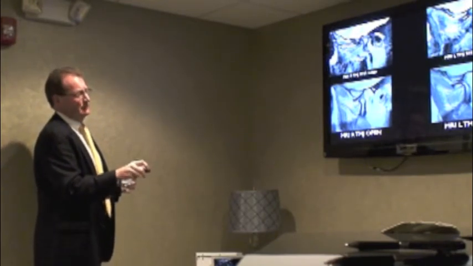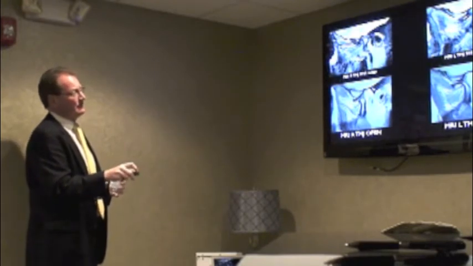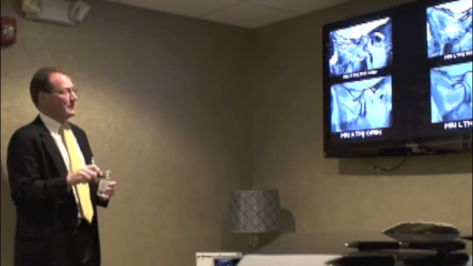Not surprising. Here she is open. Right side, she doesn't recapture. Left side, she doesn't recapture. And here you can really see the difference in size of the condyles.